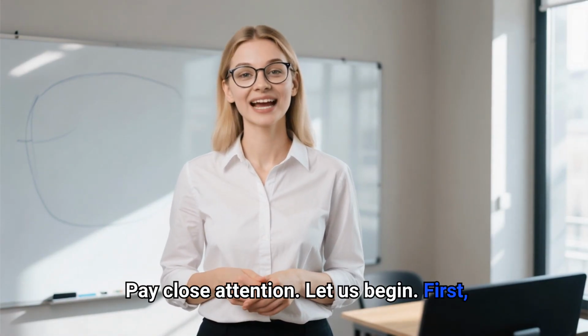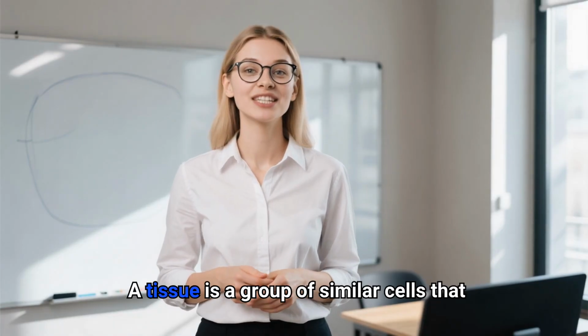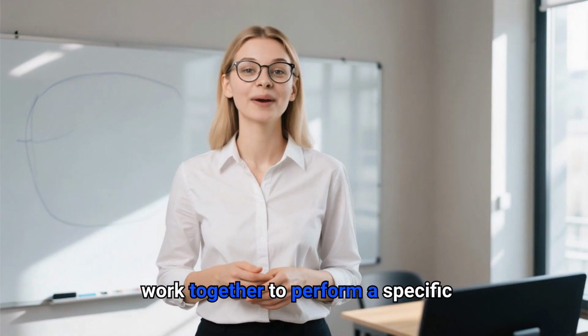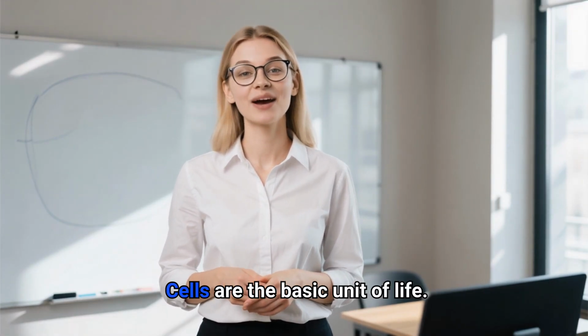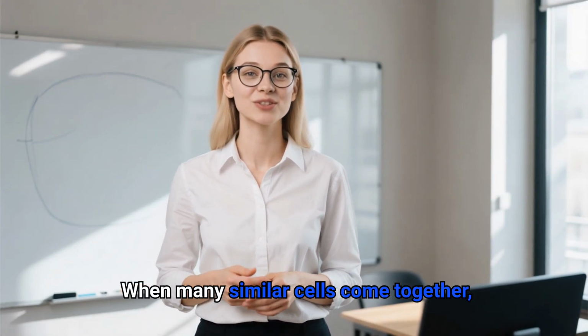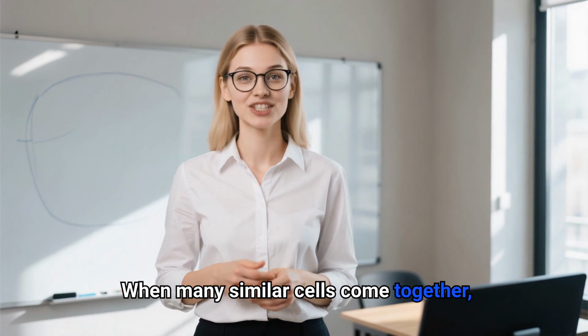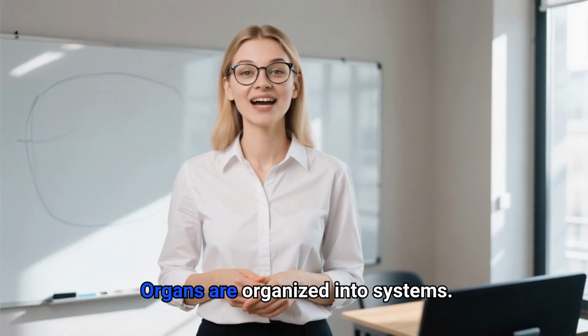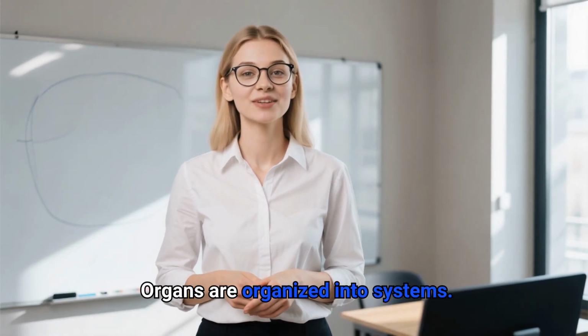First, let me explain what a tissue is. A tissue is a group of similar cells that work together to perform a specific function. Cells are the basic unit of life. When many similar cells come together, they form a tissue. Tissues are organised into organs. Organs are organised into systems.